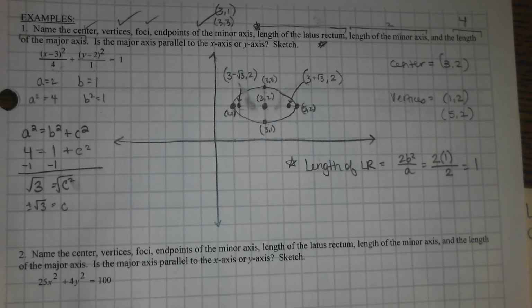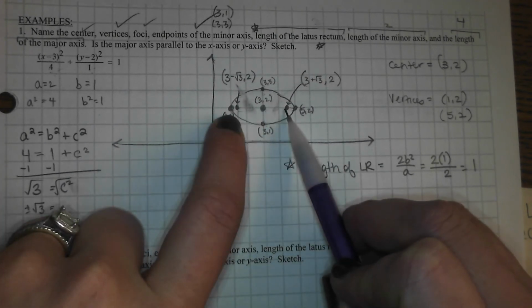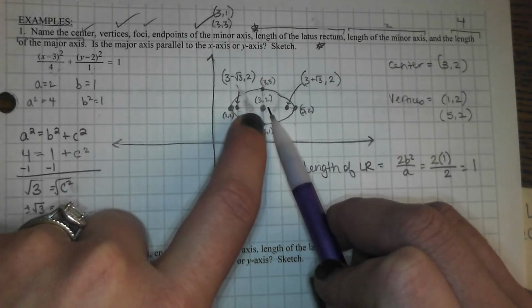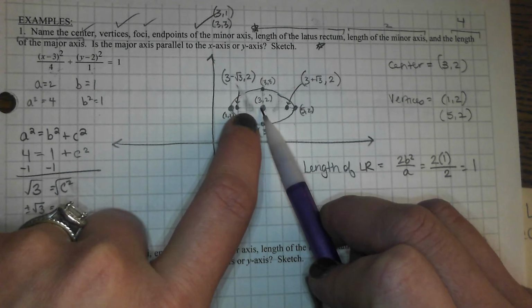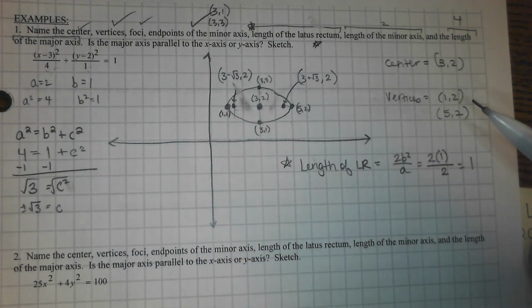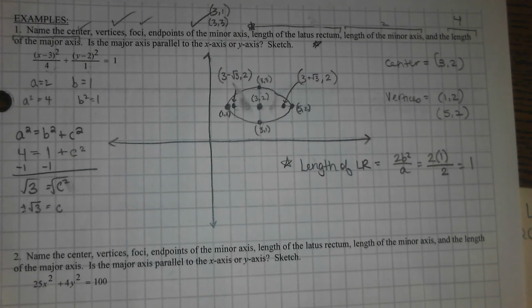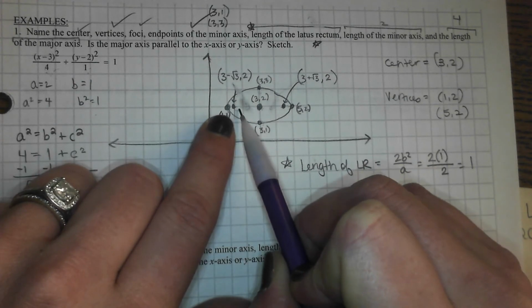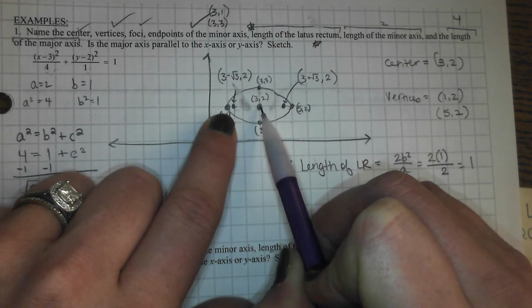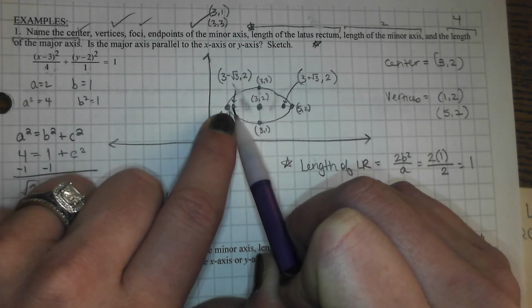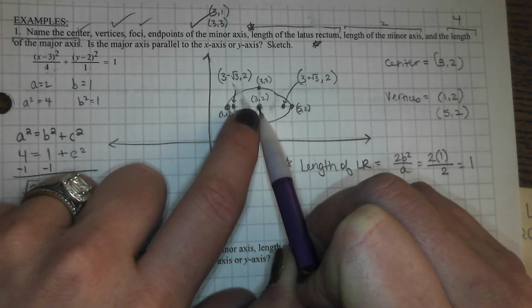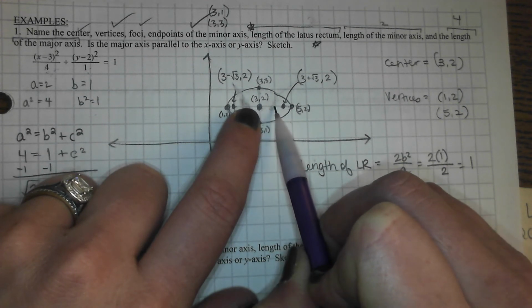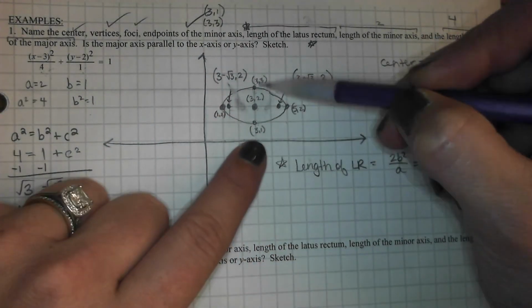I also fixed, just to get it perfect so I could wrap my head around what's going on and see if that number made sense, I also fixed where my foci were. So remember, I knew it was like root 3 units above 3 and root 3 units below, but we don't really know how much root 3 is. Root 3 is like 1.7-ish. So I went like 1.7-ish units to the left when I do the center minus that focal distance, and when I do the center plus that focal distance, I went like the actual 1.7-ish. So this should look better.